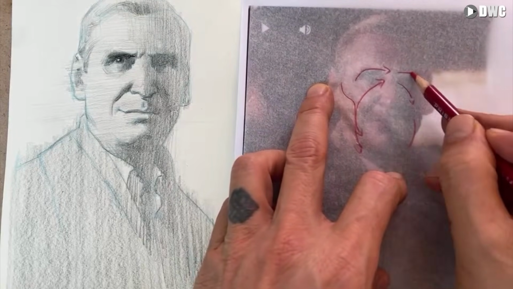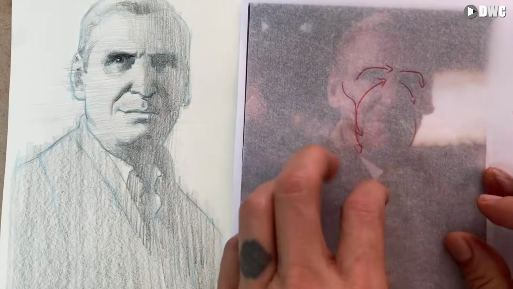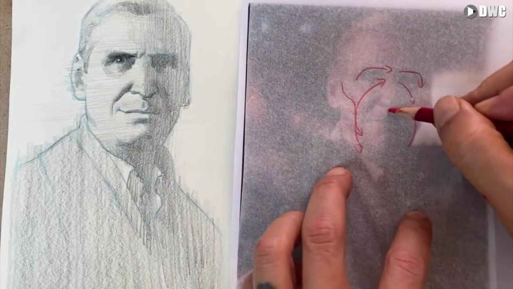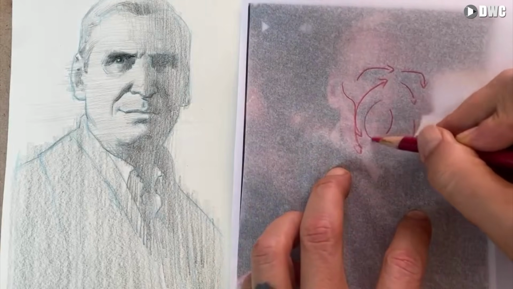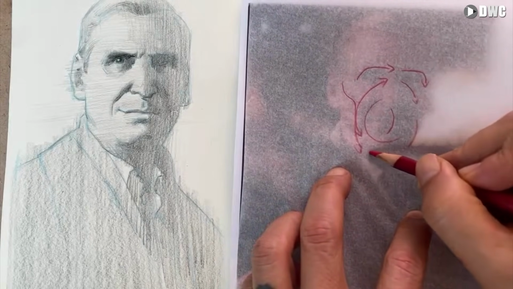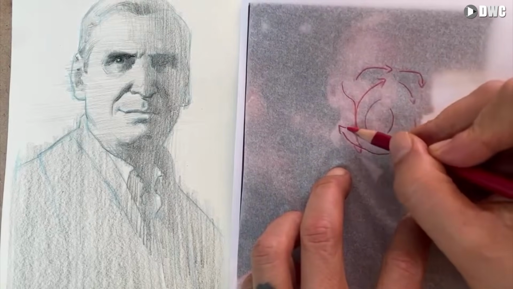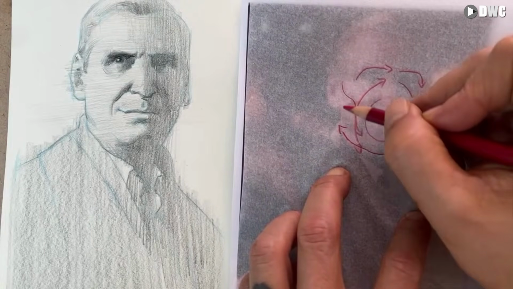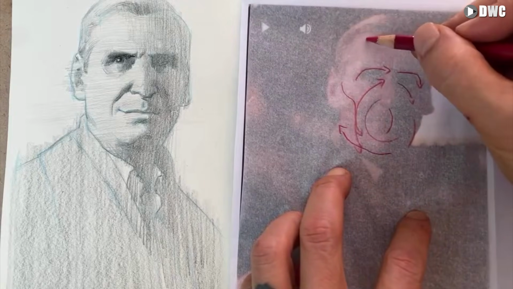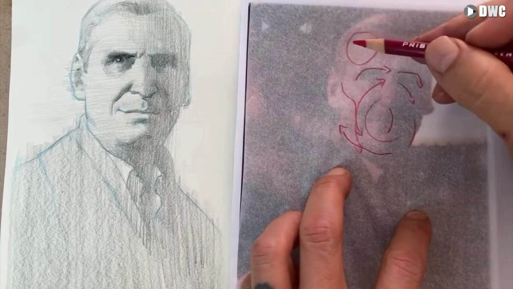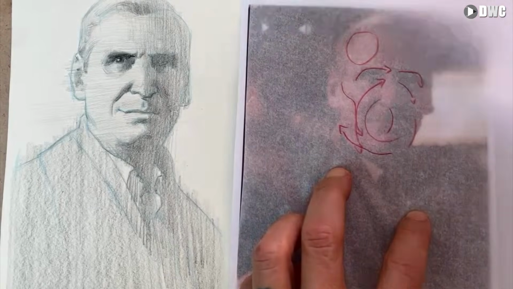I have to make sure these two brow ridges are lined up. I want to make the mouth pop a little bit more to make it feel a little bit more ball-like. We have to relate the chin and jaw up. We have to relate the chin up to the jaw and then the neck. And then we have to draw this corner somehow. I'm not quite sure how I'm going to do that.